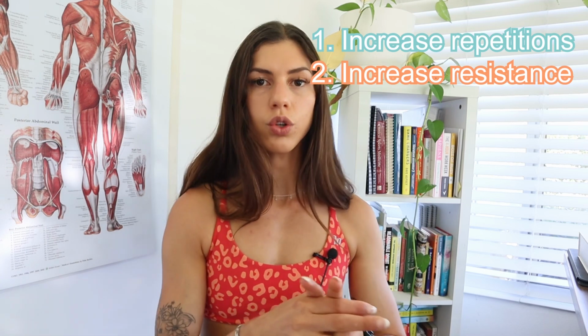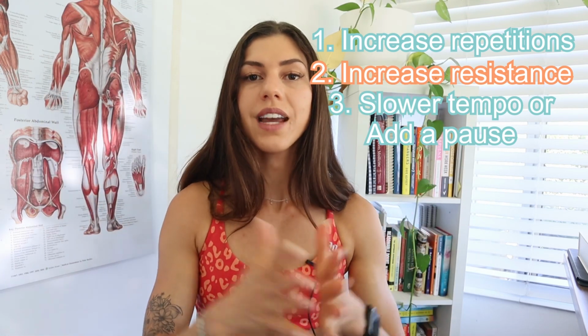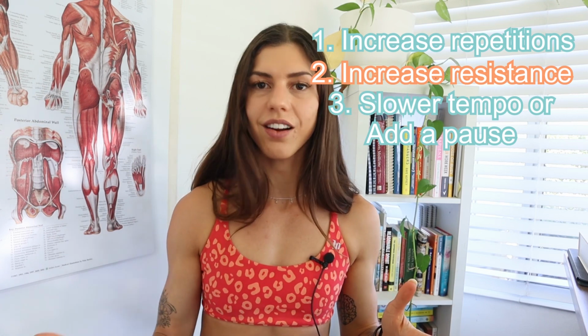Another option you could do is to slow it down and add a pause. So you might lower down, hold 1, 2, and then push back up. Now suddenly you're putting your muscle under tension for a lot longer, so it's harder on the muscle.